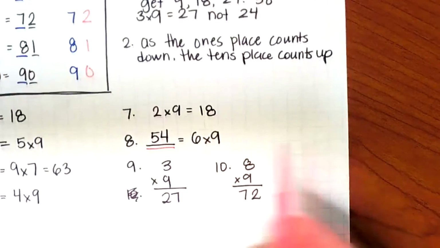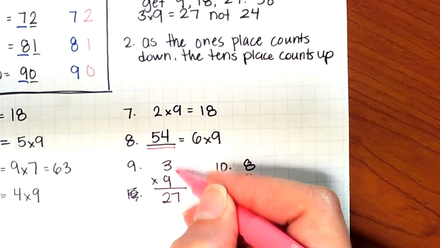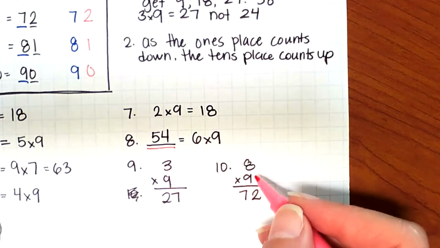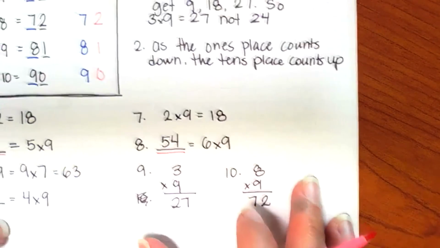Again, you can stack when you multiply. Remember to stack the same place values. These are both ones, so they stack right on top of each other. 3 times 9 is 27, and then 8 times 9 is 72.